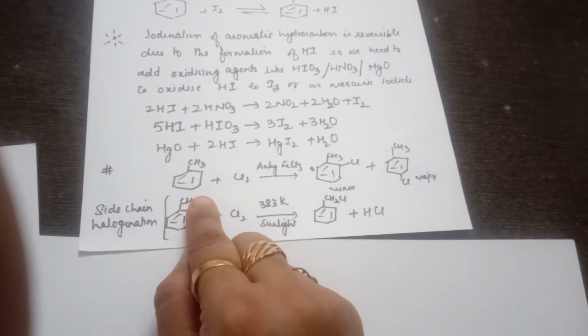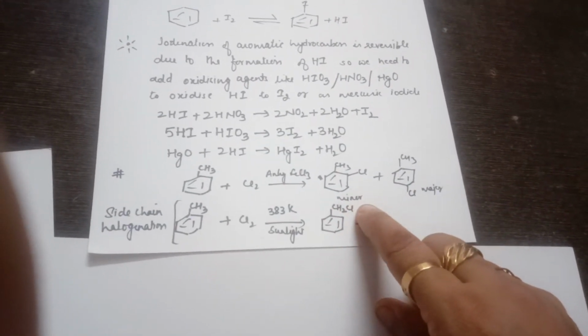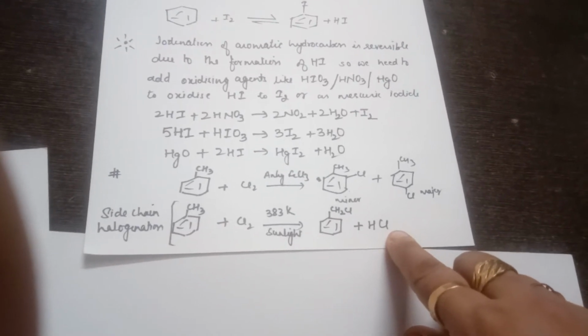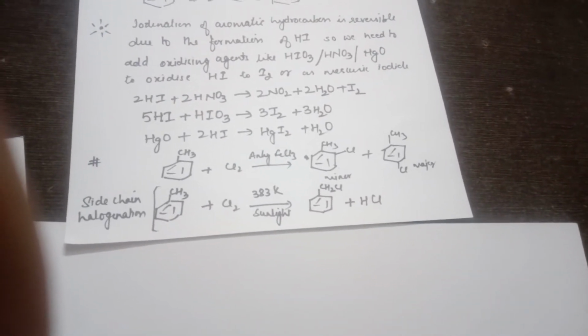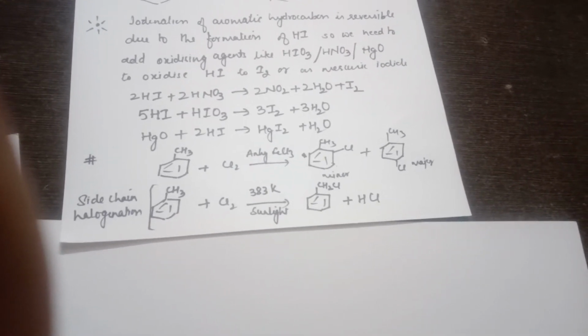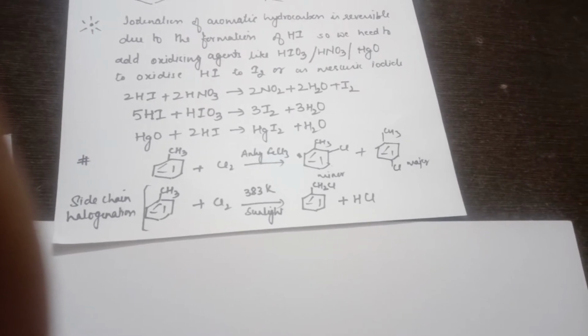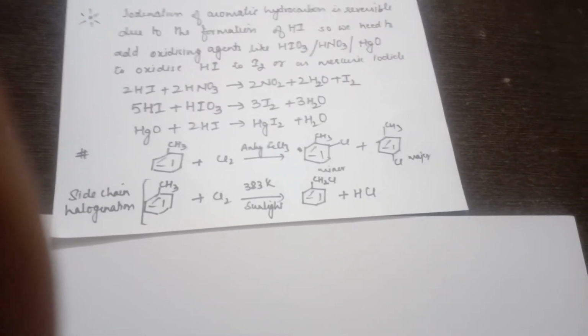CH3 is working like a side chain. It is getting substituted with Cl, and your hydrogen is removed in the form of HCl. So here side chain halogenation is taking place in the presence of sunlight. Whereas if you are using anhydrous FeCl3, then direct substitution on the benzene ring at the ortho and para positions is taking place.